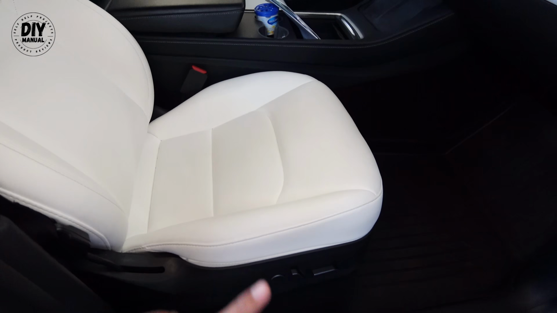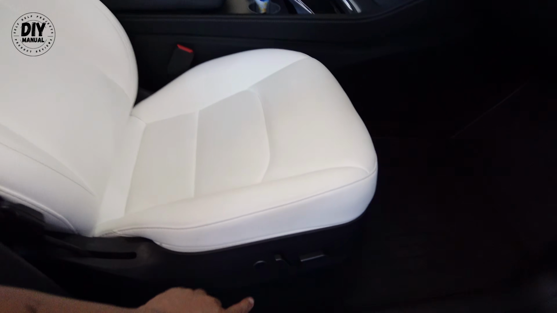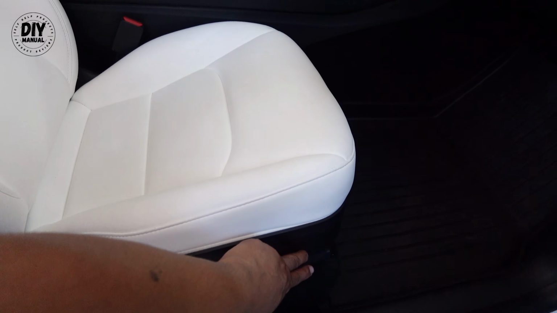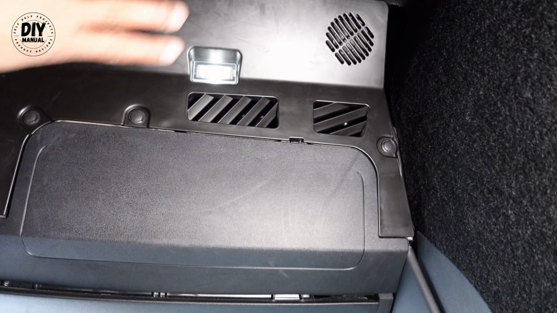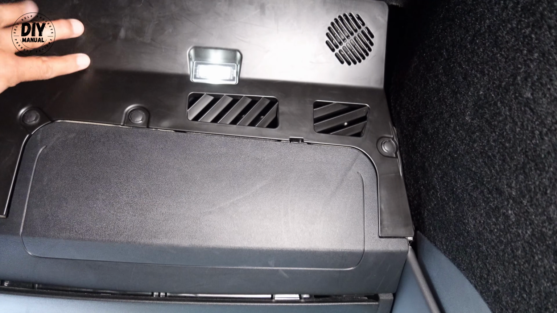First thing you want to do is you want to move your seat as far back as you can. So I'm just gonna move it back. Then you want to remove your mat so you have space to remove that side panel. And then you want to remove this ambient light panel right here.